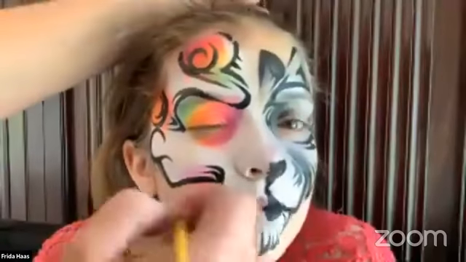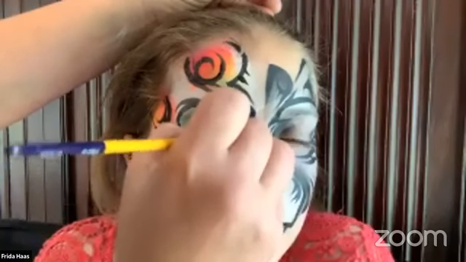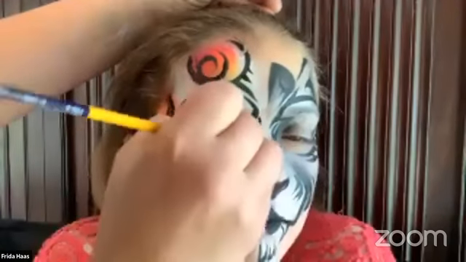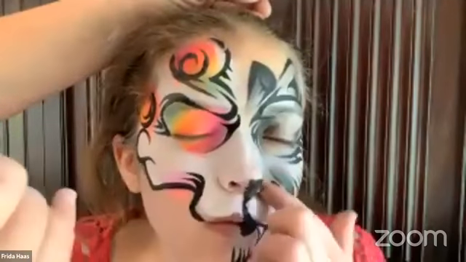And then I try to avoid a lot of black around the mouth area, because in a minute the kids get messy. It's just everywhere, and I feel they get less use of their design.